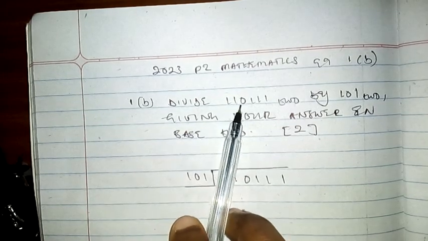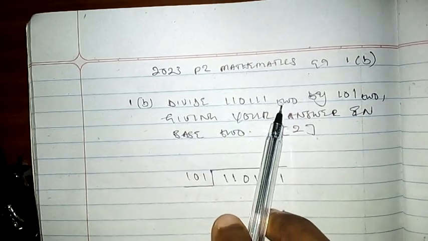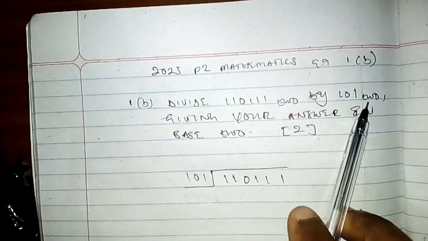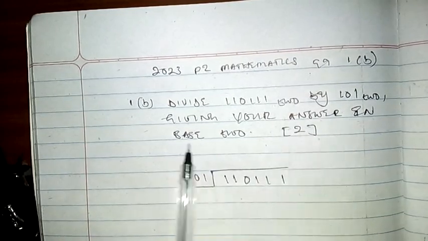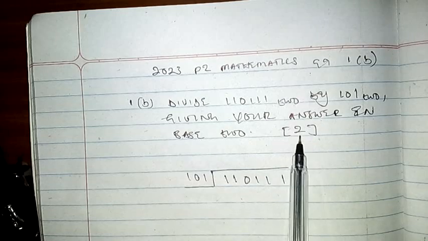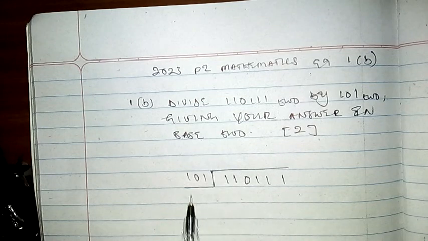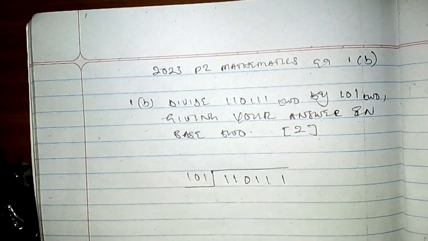Divide 110111 base 2 by 101 base 2, giving your answer in base 2, and this question carries 2 marks. So that is the question. We have to divide this number into that number.